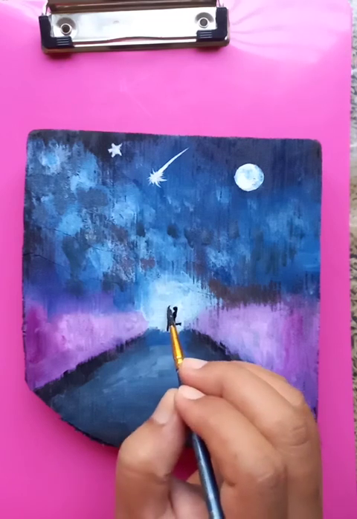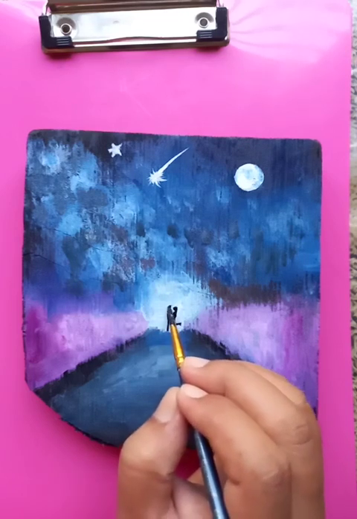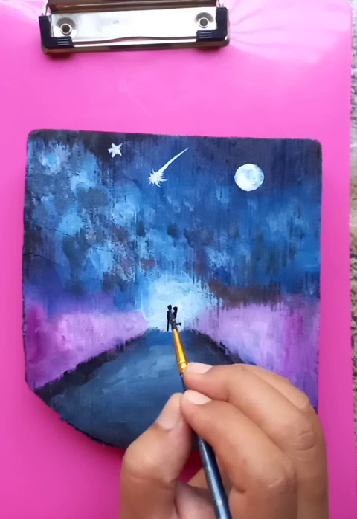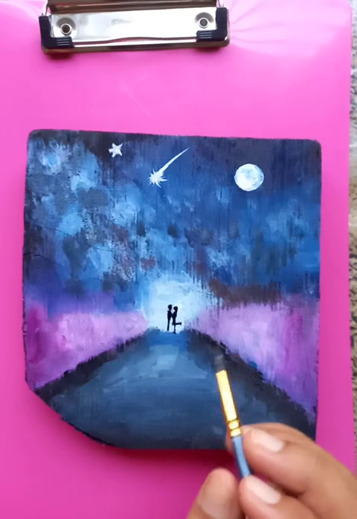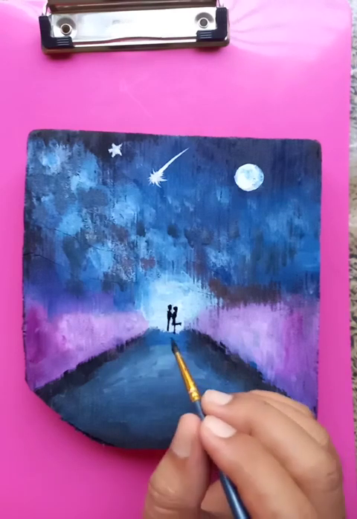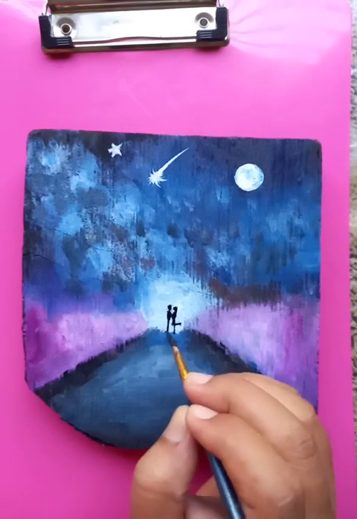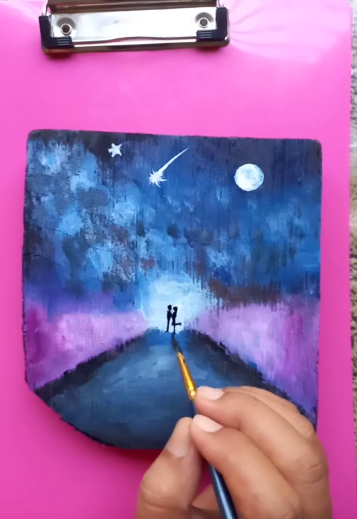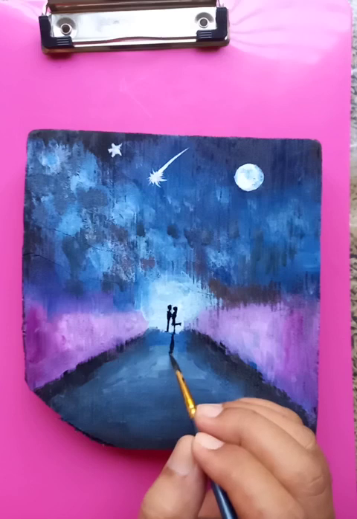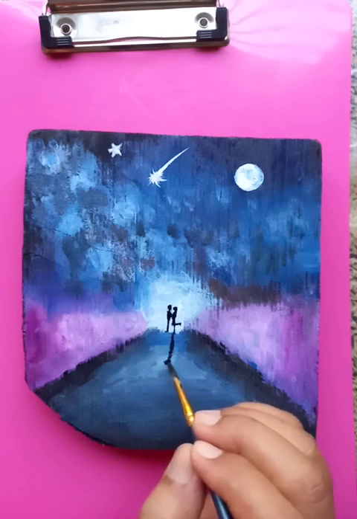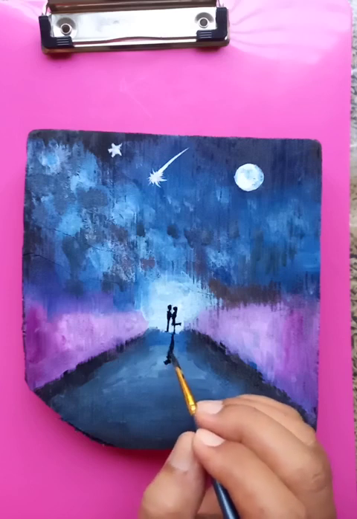Drawing the boy here and his head. Okay, and the shades of the two persons here, which is a little bit longer shade. You can see.